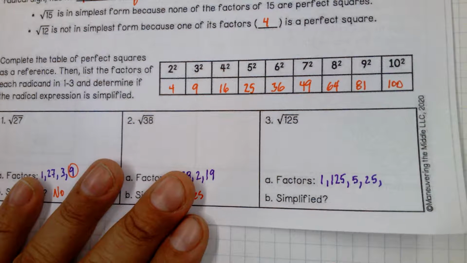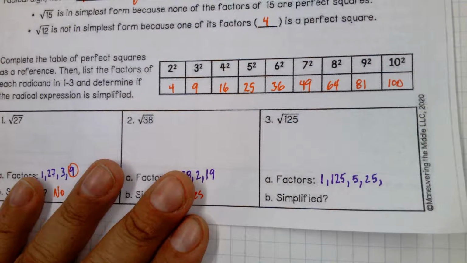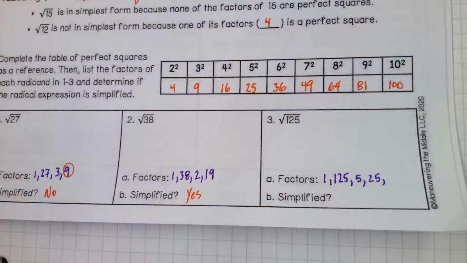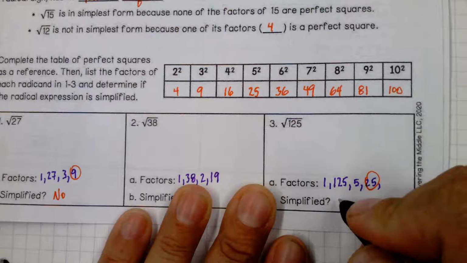Well, 125 divided by 3, do we get something? No, we don't, right? I think that's it. Any of those perfect squares? 25. So this would be a no.